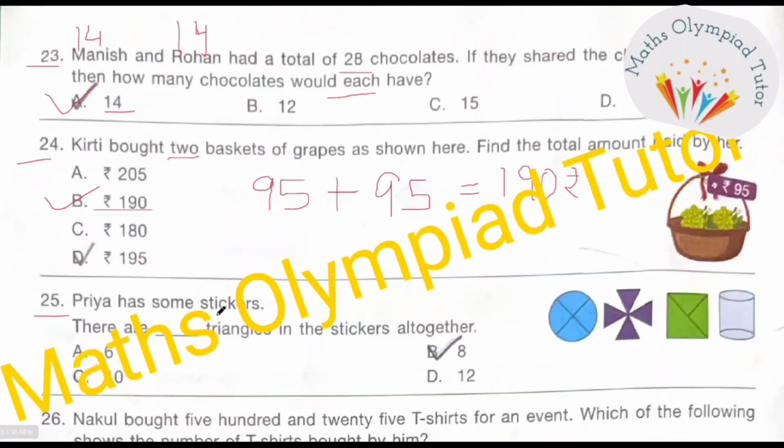25th question is, Priya has some stickers. There are dash triangles in the stickers together. We have to count the number of triangles here. So let us count 1, 2, 3, 4, 5, 6, 7, and this bigger one here 8. So in all 8 triangles. These we cannot count because these are curves. So we cannot count this. So in all 8 triangles. So we should select this.